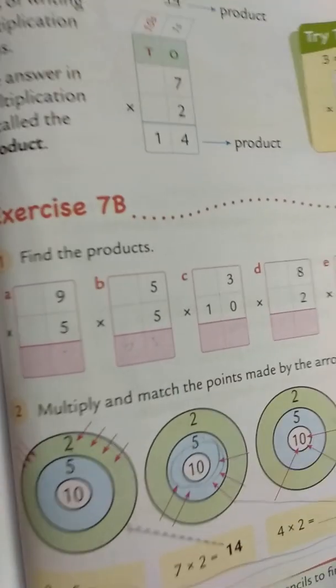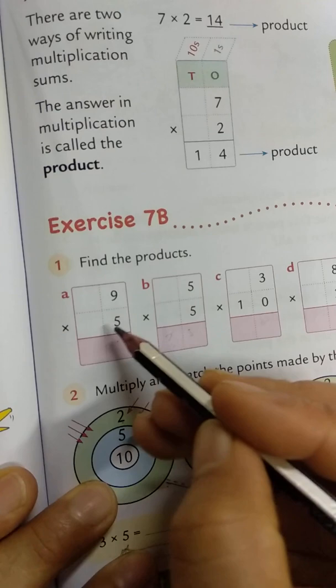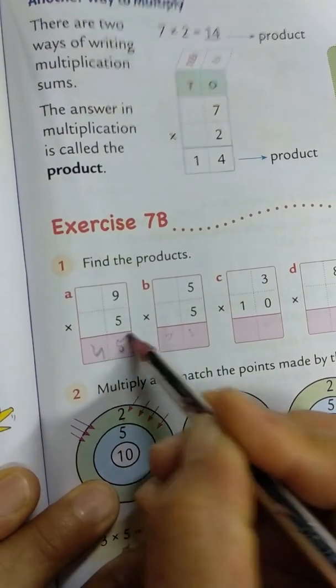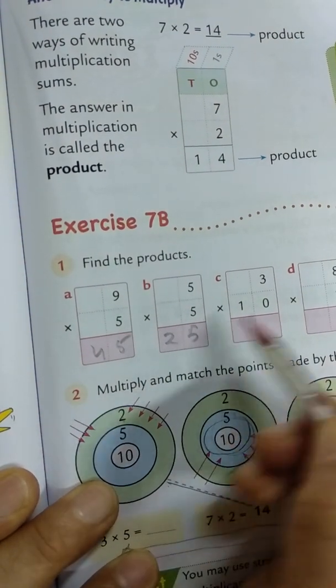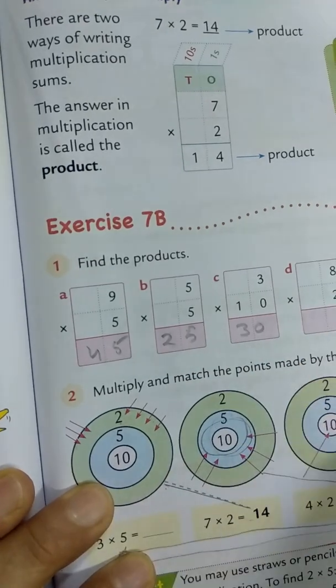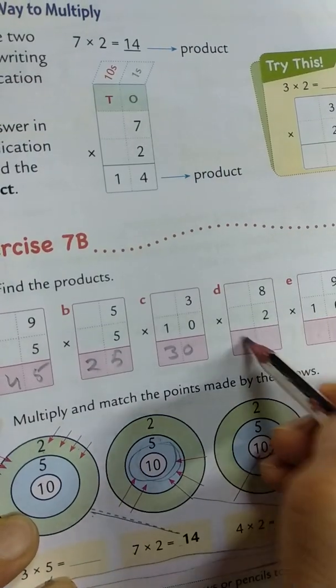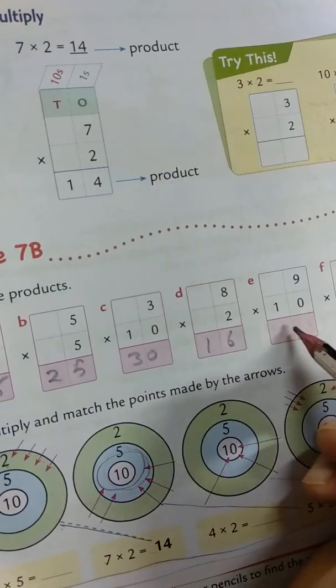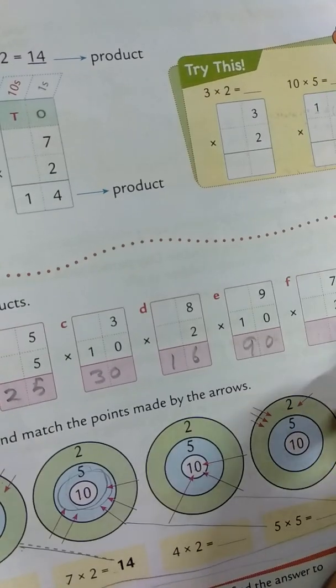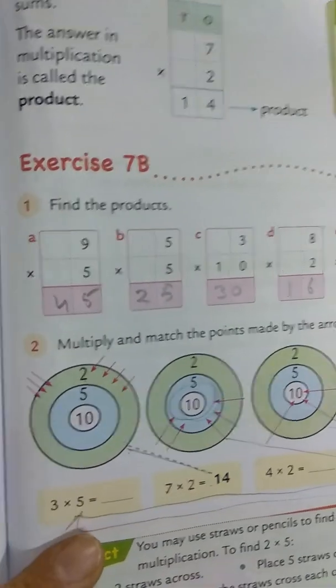Now next is exercise 7b. It is like multiply by using the table. 5 9s are 45. 5 5s are 25. 10 3s are 30. 8 2s are 16. 10 9s are 90. The last part you can do yourself.